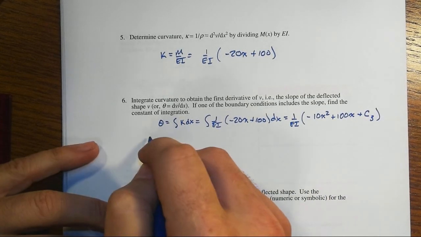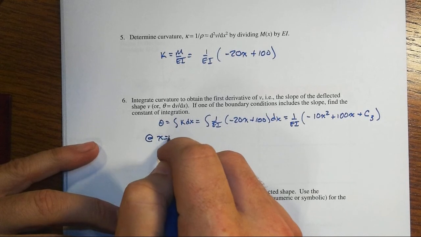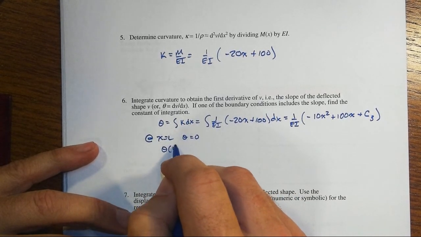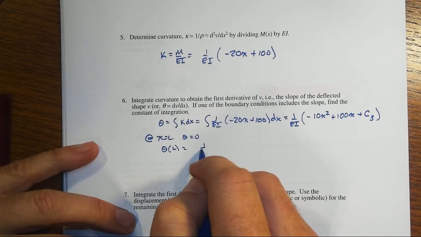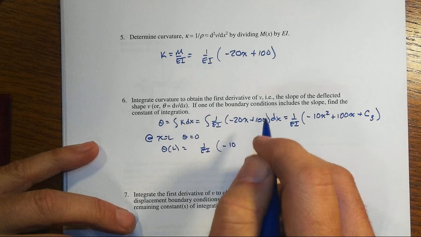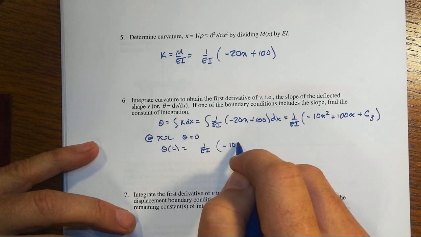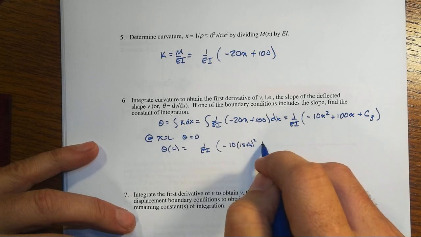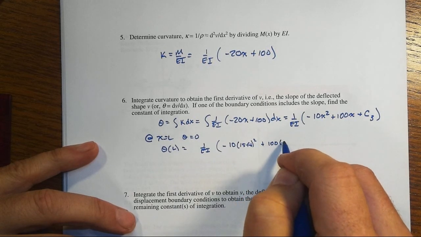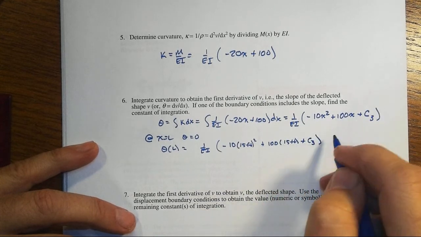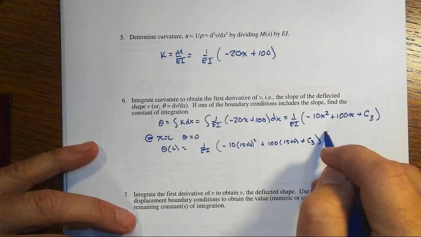20x squared over 2, plus 100x, plus our third constant. And we know that at x equal to L, theta equals 0. So theta at L equals 1 over EI times minus 10 times 15 feet squared plus 100 times 15 feet plus C3, which is equal to 0.